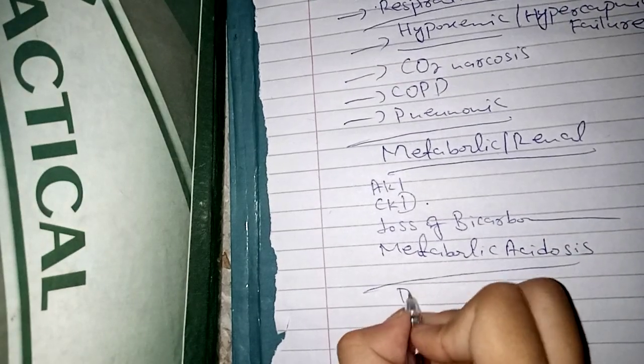In metabolic acidosis: DKA, diabetic ketoacidosis, or poisoning.